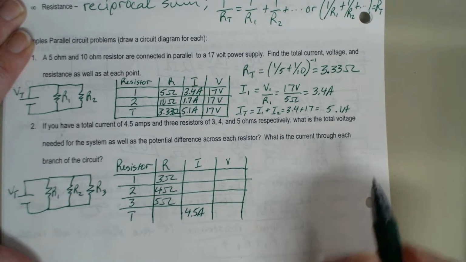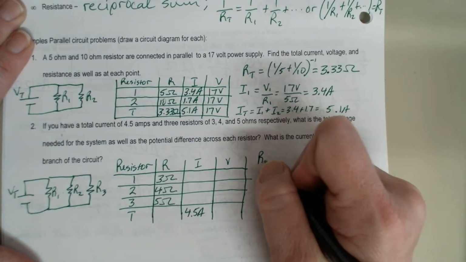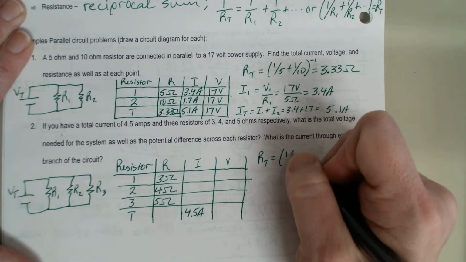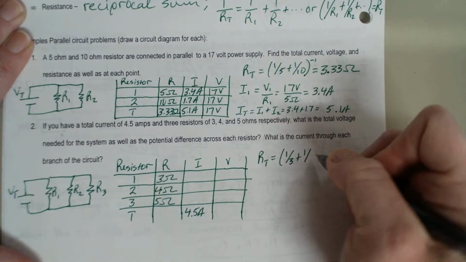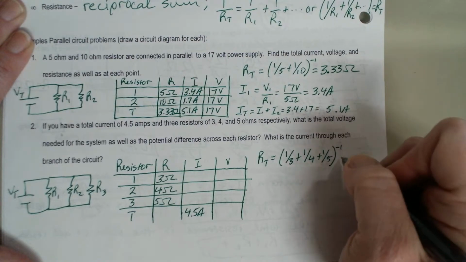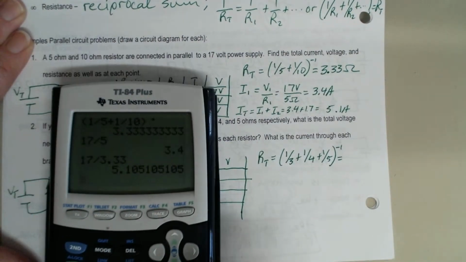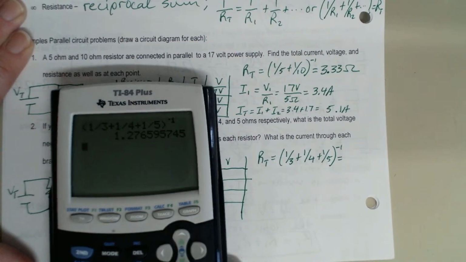Okay, so I think first we're going to have to find our R total. So our R total is going to be 1 over 3 plus 1 over 4 plus 1 over 5 in parentheses to the negative first. Okay, so we stick that in our calculator. You get 1.28.